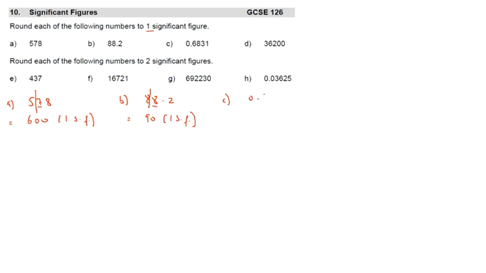C. This one, be careful, okay? You don't start counting until you hit a non-zero digit. So don't count this 0. Ignore 1. Cut. Okay? 8 means round up. It's 0.7 to 1 sig fig. And then D, 36200. There's my cutoff. 6 means round up. 4, 1, 2, 3, 4. So 40,000 to 1 sig fig.